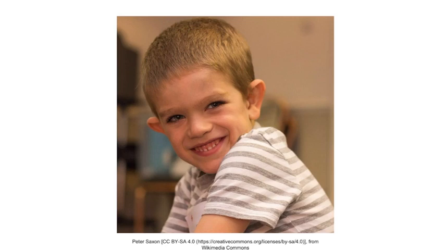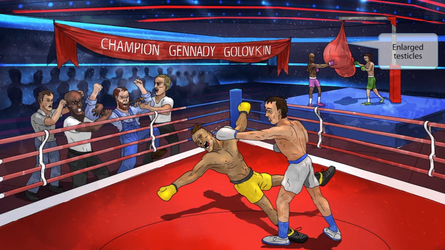Now here's an image of a child with Fragile X syndrome, and his ears demonstrate the typical phenotype seen in Fragile X patients. In the background, outside the ring, notice two boxers preparing for the next fight by beating a punching bag. Notice what this bag looks like? It kind of looks like a giant set of testicles. Thankfully, this will help you remember that people with Fragile X syndrome often have enlarged testicles.